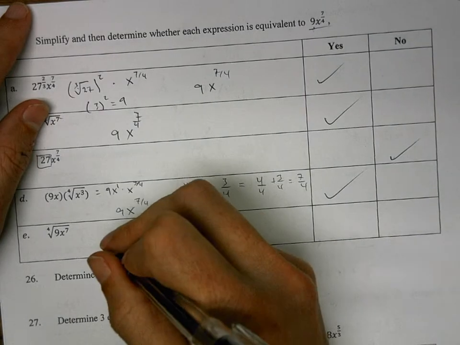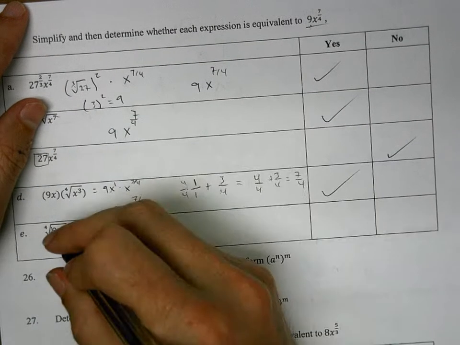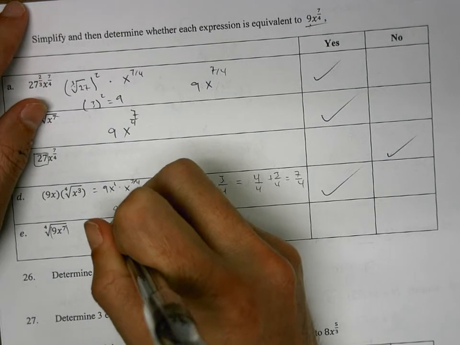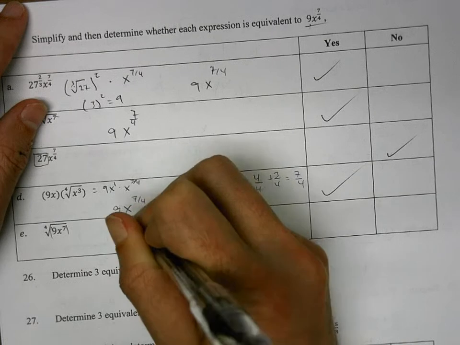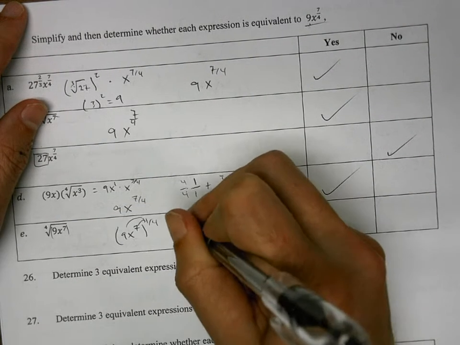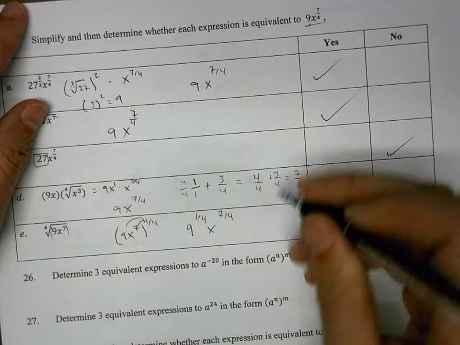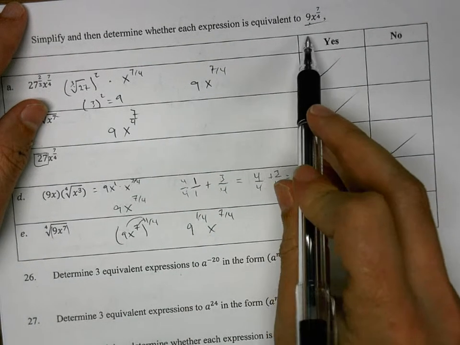Okay. In this problem, again, I very heavily emphasize parentheses when we're talking about roots. So this is 9x to the 7th in parentheses to the 1/4 power. Distribute that 1/4, so this is 9 to the 1/4 x to the 7/4, but 9 shouldn't have an exponent on it, so therefore this is not equivalent.